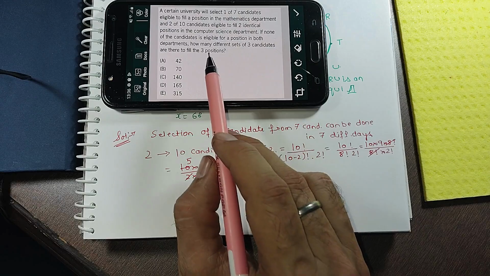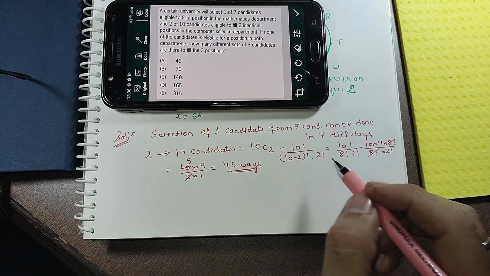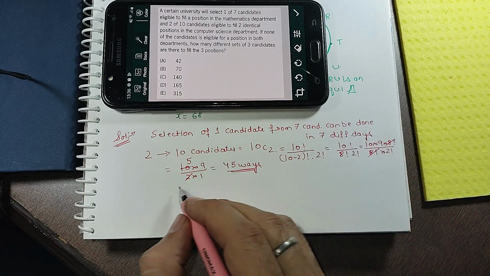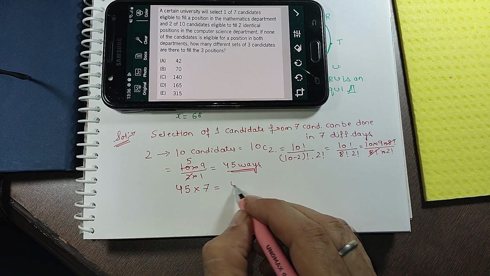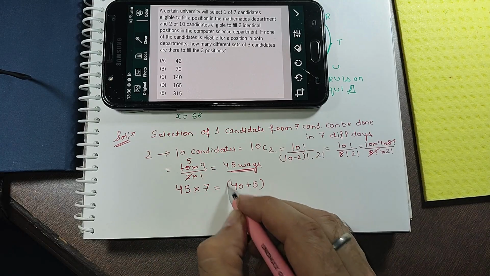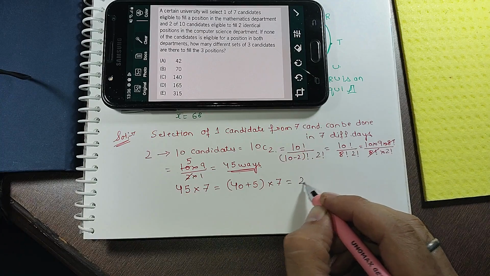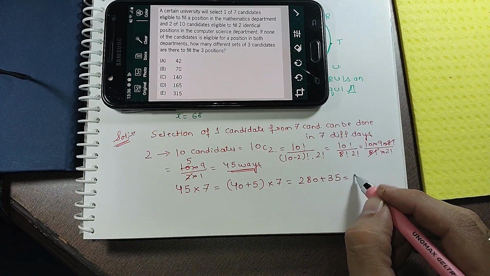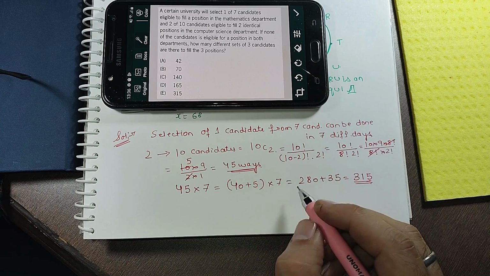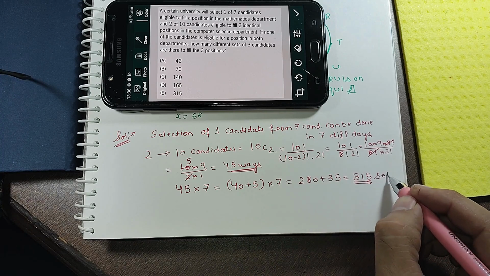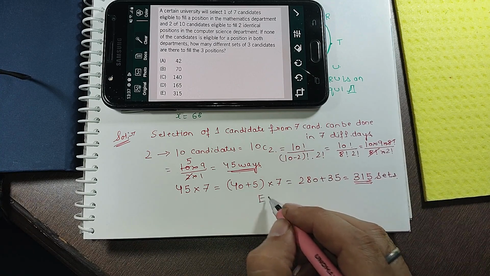So now the question asks how many different sets of 3 candidates. So different possibilities will be 45 multiplied by 7. So this will be basically 40 plus 5 into 7. So this will be 280 plus 35. So this will be 315 ways. So the right option for this will be, these are the 315 sets. So right option will be option number E.